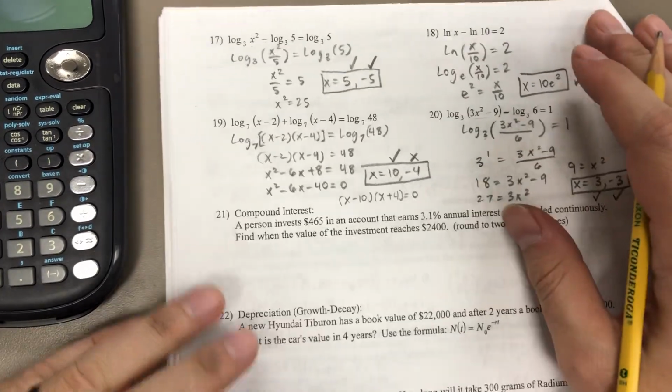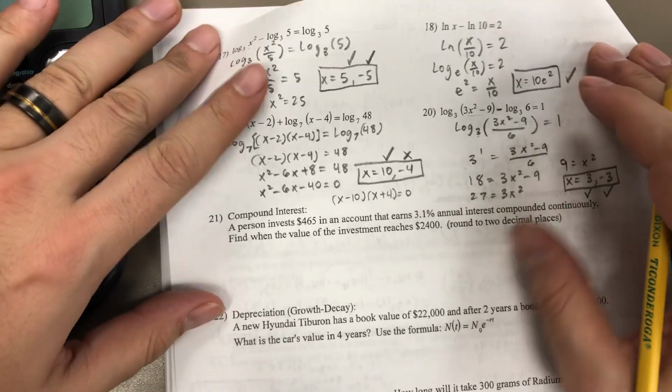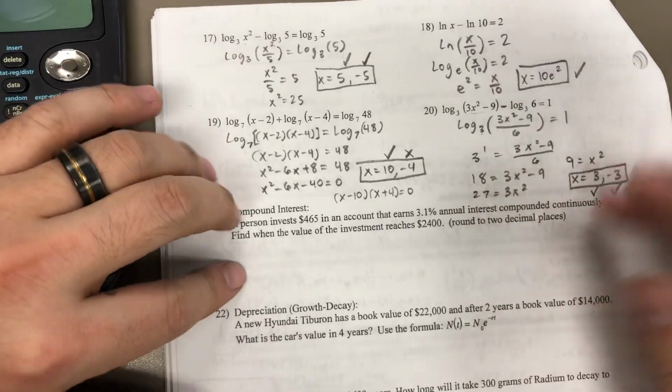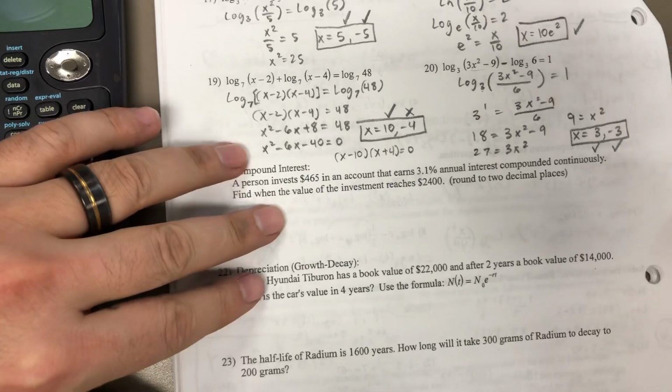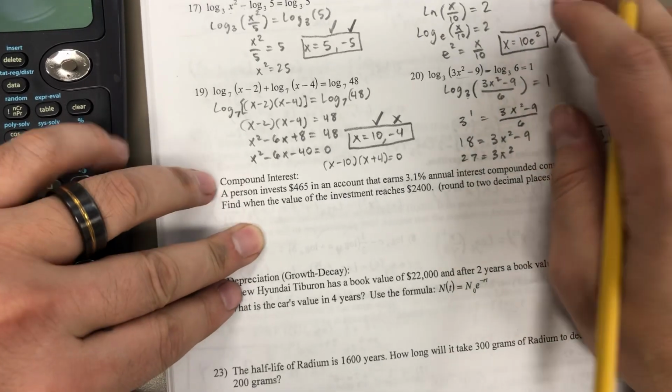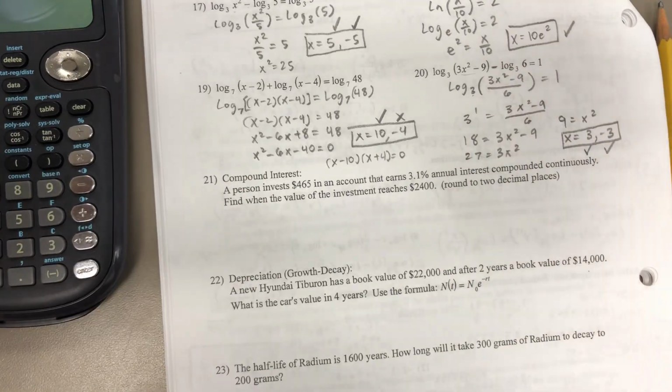Okay, so that's the first 20 problems, and then my next video is going to focus on the word problems. So make sure that you have those formulas out if you need to remember like the variables and all that stuff.